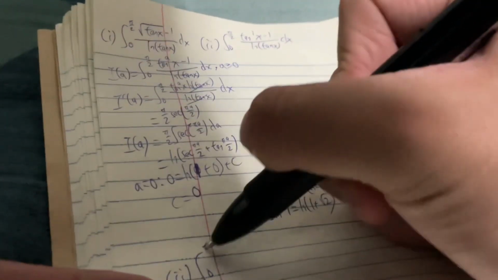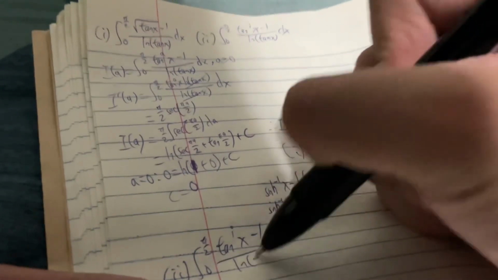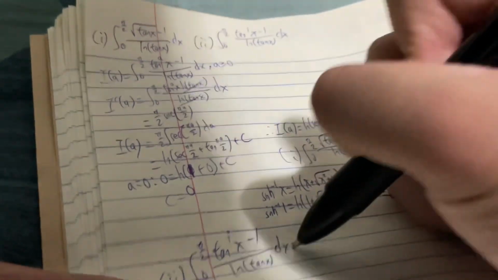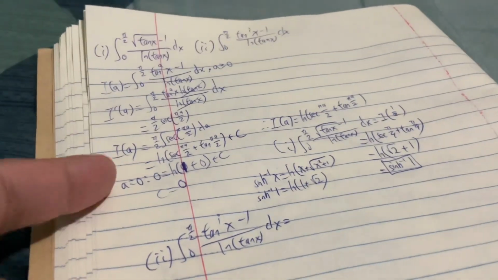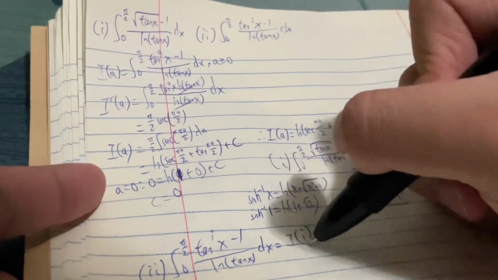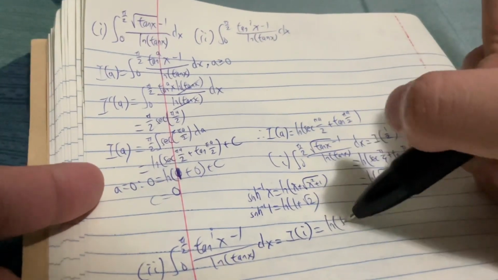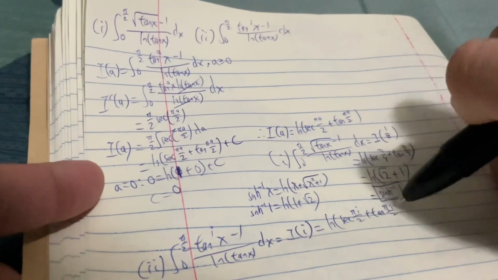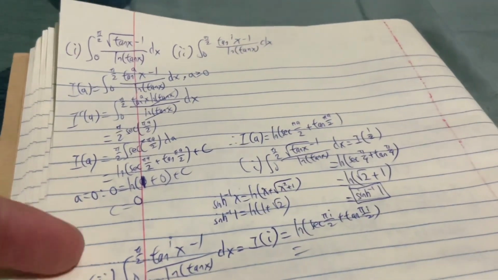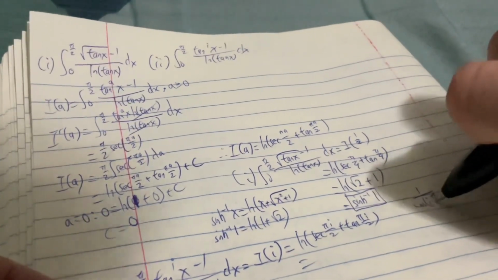And our second integral, the integral from 0 to pi over 2 of tangent x to the power of i, minus 1, over ln tangent x. This integral will give you what? Just put i into the integrand, which gives ln(secant(pi i over 2) plus tangent(pi i over 2)). So what is secant of pi i over 2, which is 1 over cosine of i times pi over 2. We can write this as.